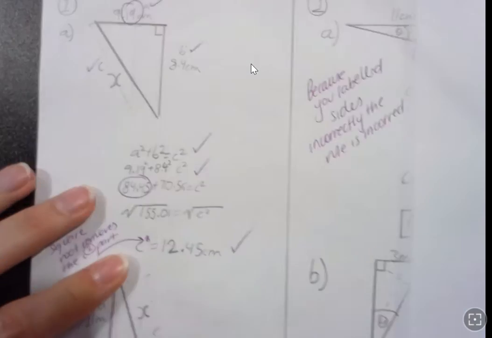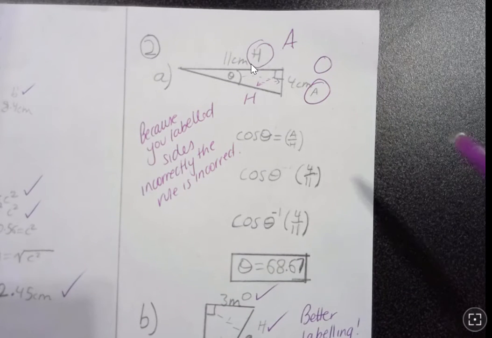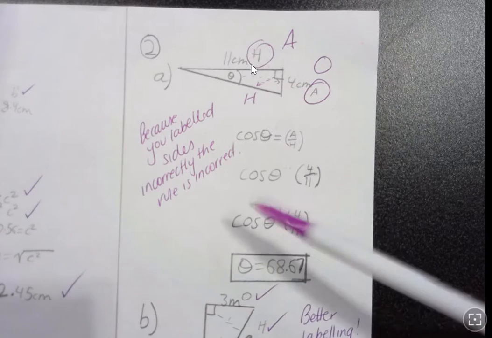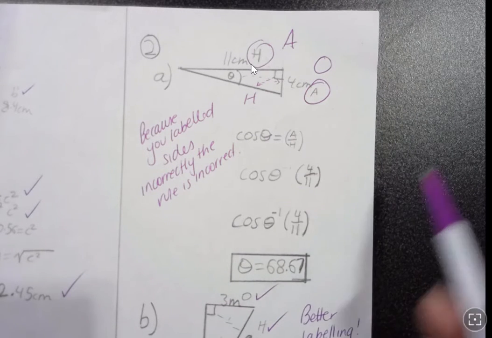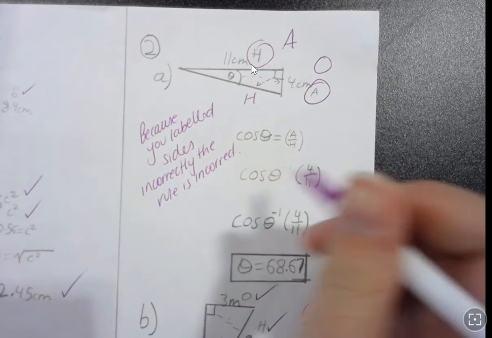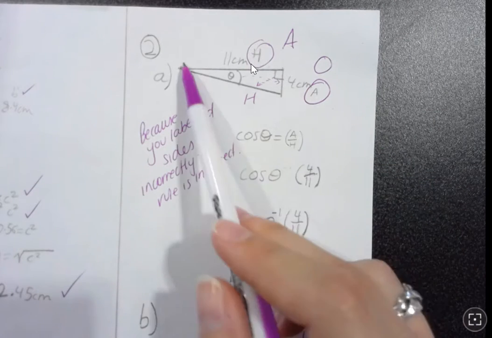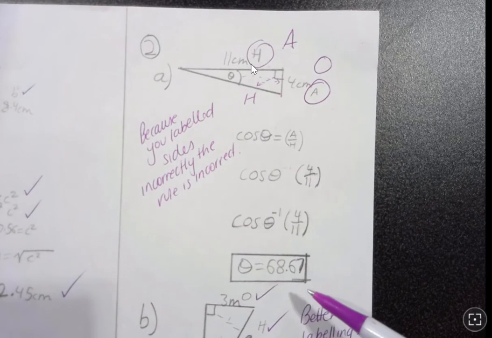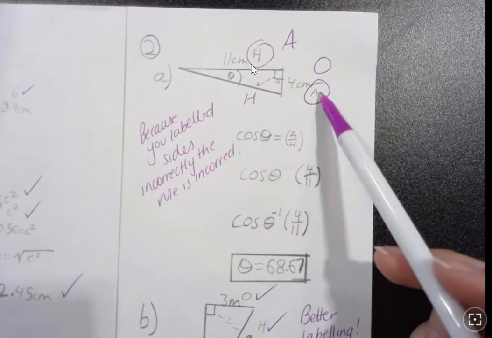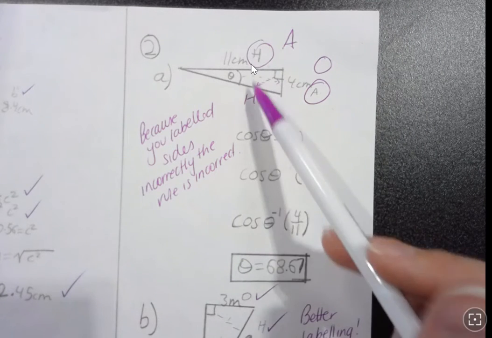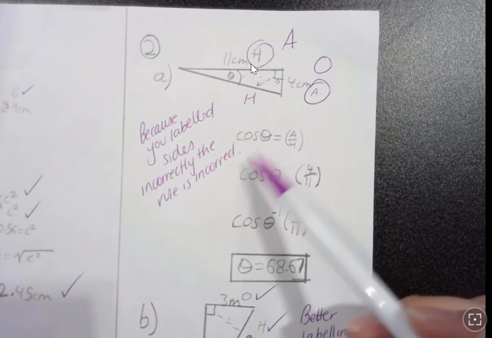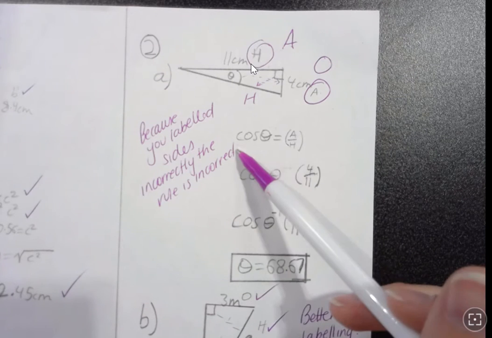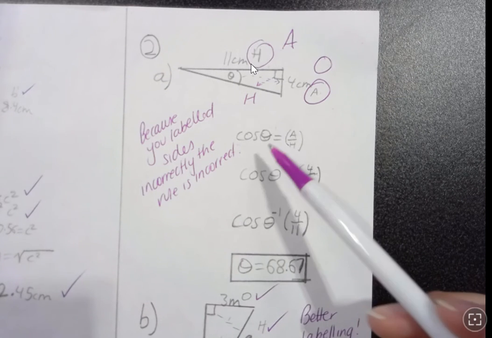Okay, so have a look at our second side. Now in these problems, you had to calculate the angle. You know exactly what to do with the angle. What I would just like to remind you of is the correct way to set it out. Now the setting out isn't going to mean anything unless you get the labeling of the sides right. So we're not going to look at this one here because you've actually incorrectly labeled the sides, which means you've chosen the wrong rule. So that's going to be a problem.